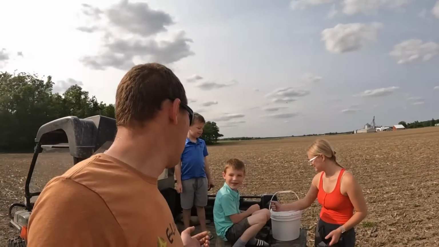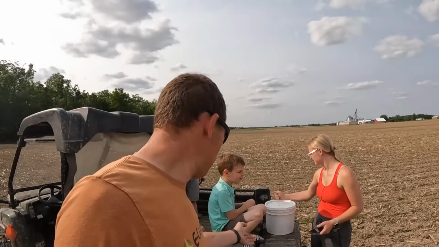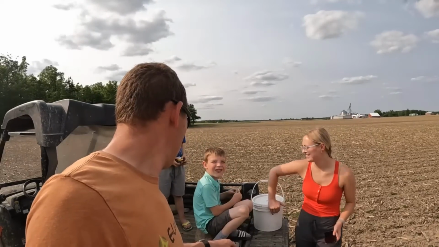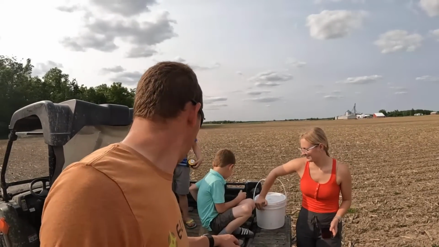No, we're not playing in the water. Why do you guys have water? Because I was using it to wash off the roots. You guys can walk back up to the house if you're going to mess around. No. Okay. We're going to ride in the back. Right.